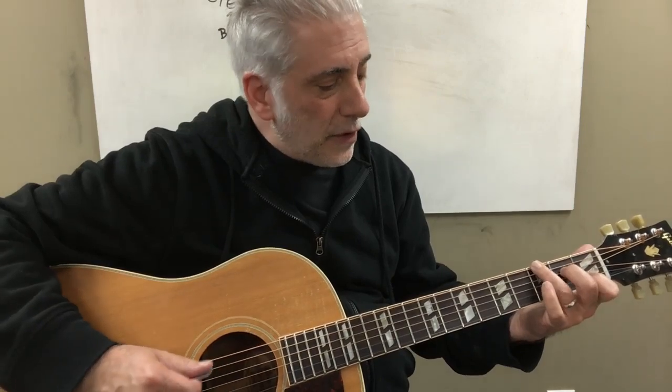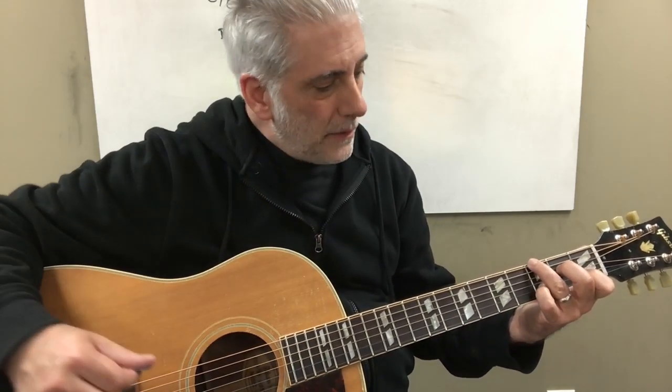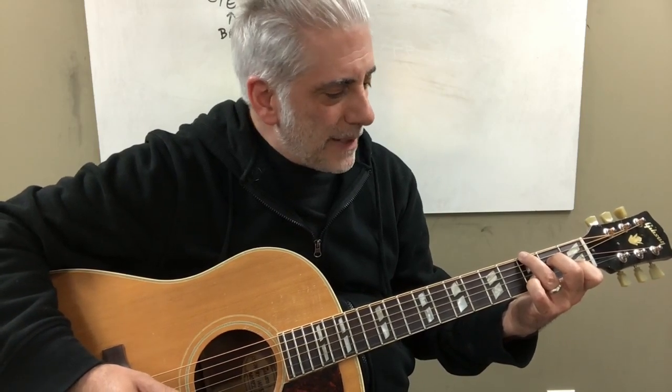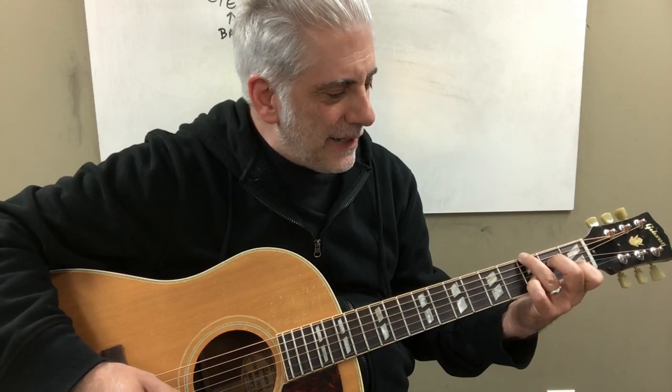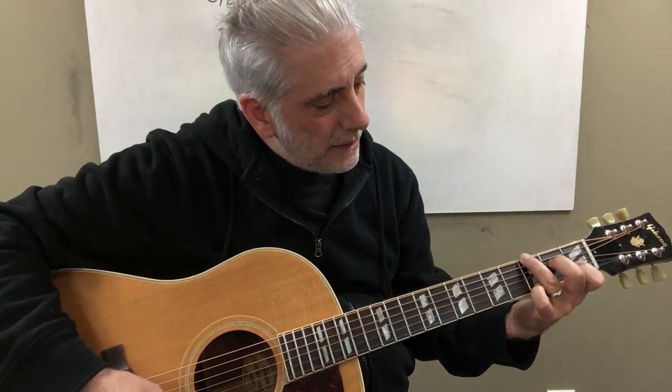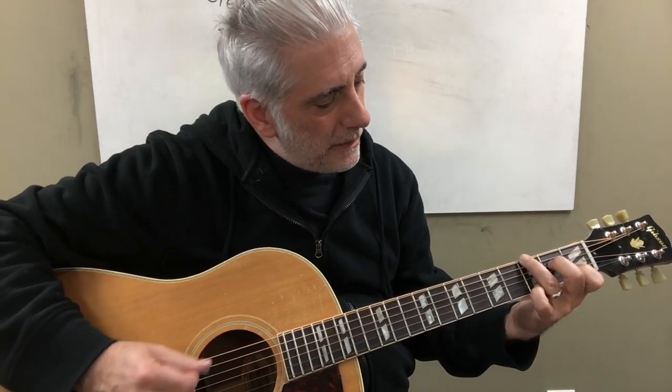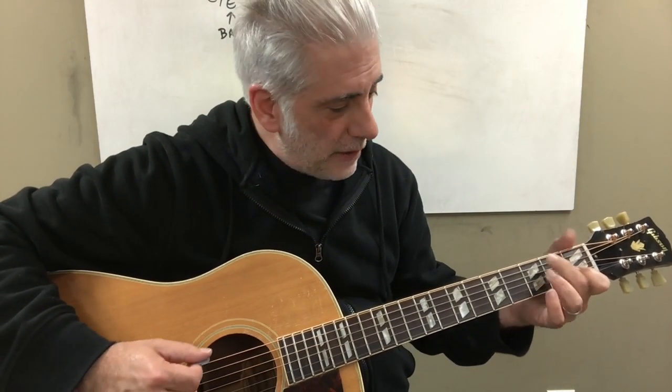Okay, so this chord, A minor, right here is really like a C over G right there, because he plays, and there's your D over F sharp, and then D7 over F sharp.